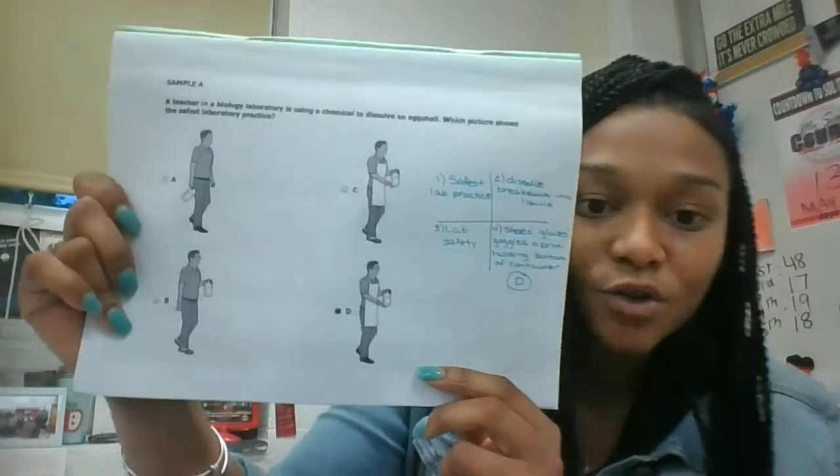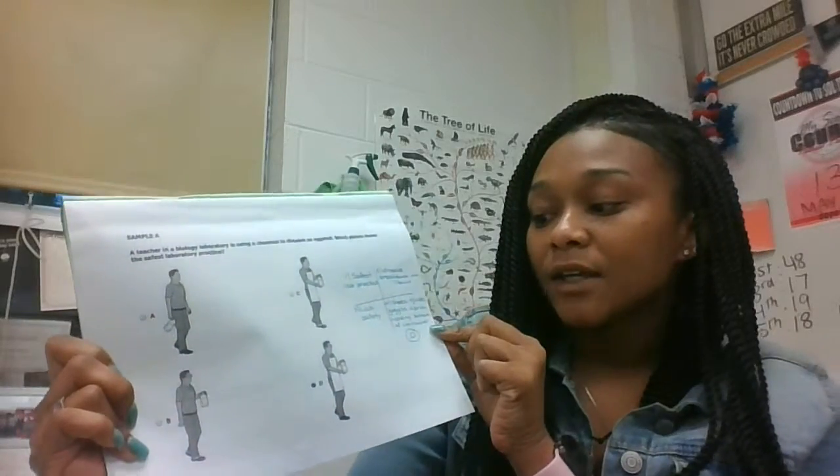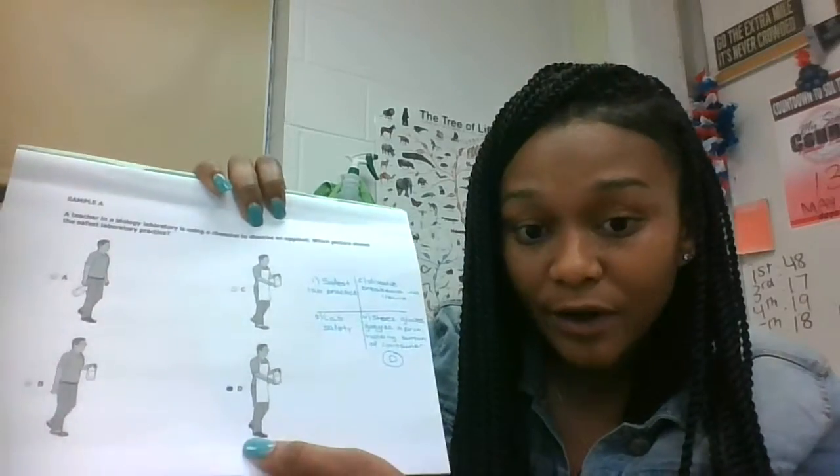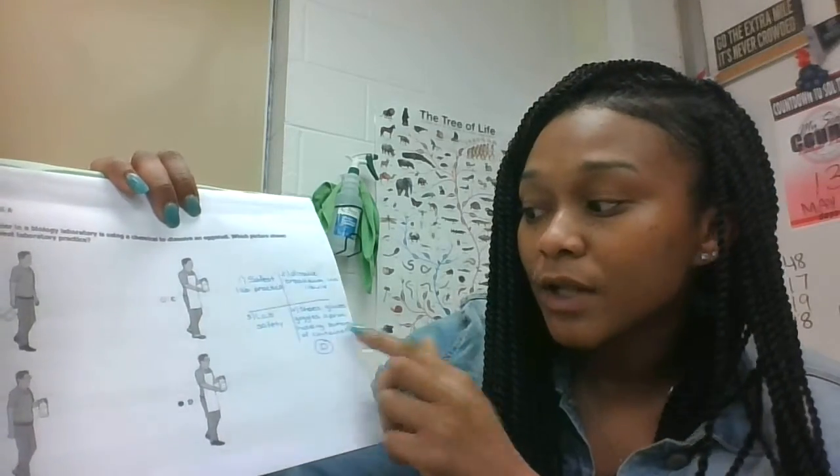For this particular one, as you can see, it would be lab safety. It could be anything. It could be how to read a food chain, how to read a graph. Very basic, doesn't have to be huge. And then 4 would be the correct answer and why. So for this one, we chose D as the correct answer because he's wearing shoes, gloves, goggles, apron, and holding the bottom of the container. So you're just explaining why you chose that answer.